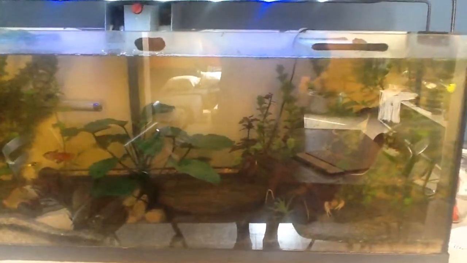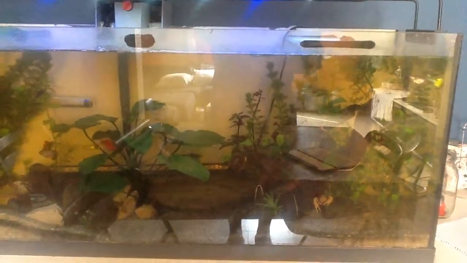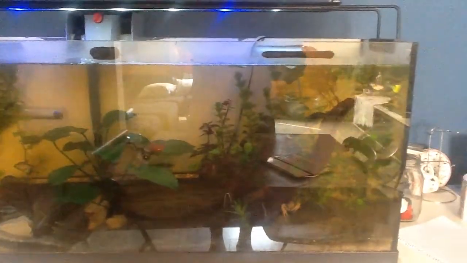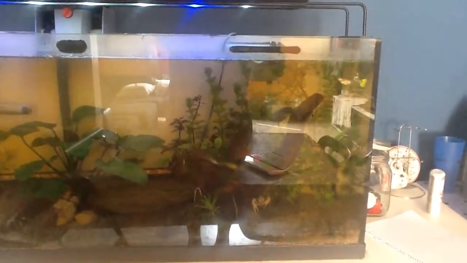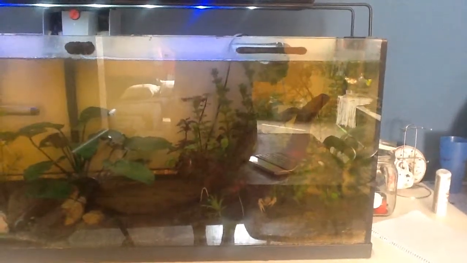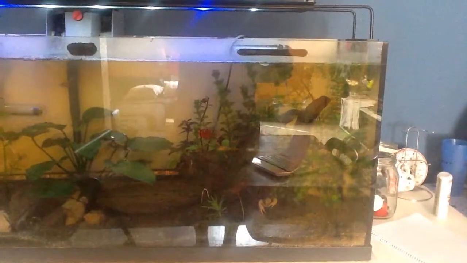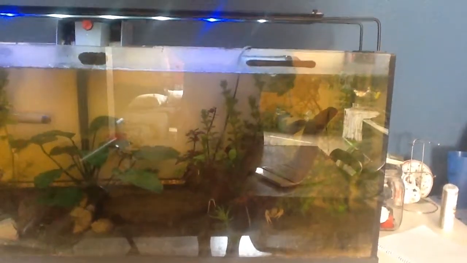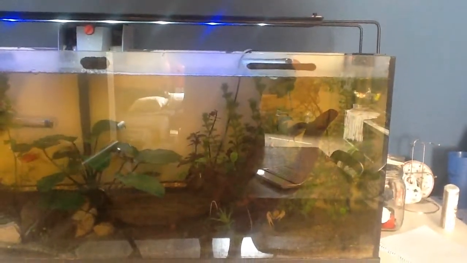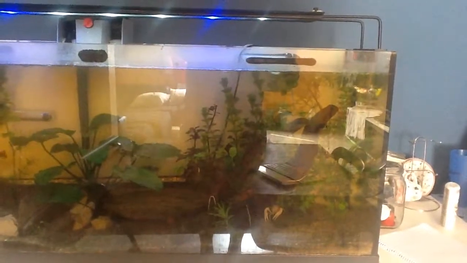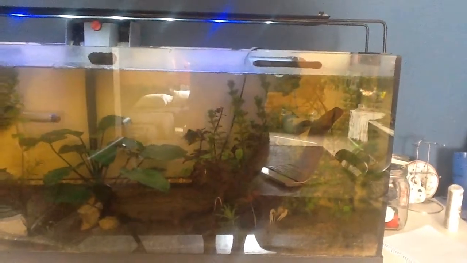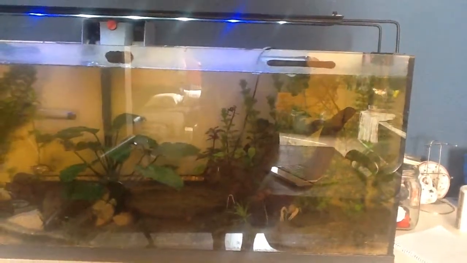Now, I'm sorry about the reflection because, because of the light in this room, it's not really a very clear look of the tank, but right at the bottom there you can see a little shrimp, a little crab, I think he is. You can see him moving around there. He's kind of sandy coloured as well.